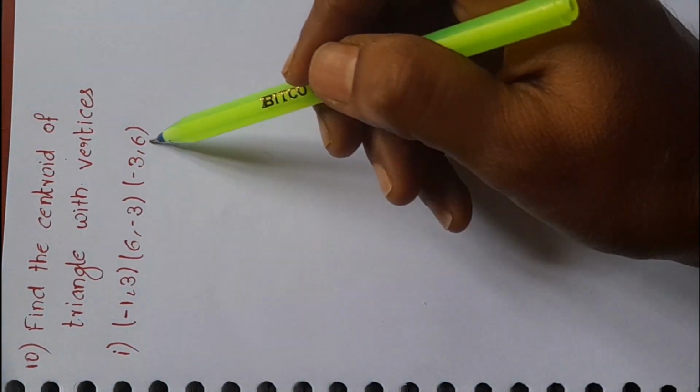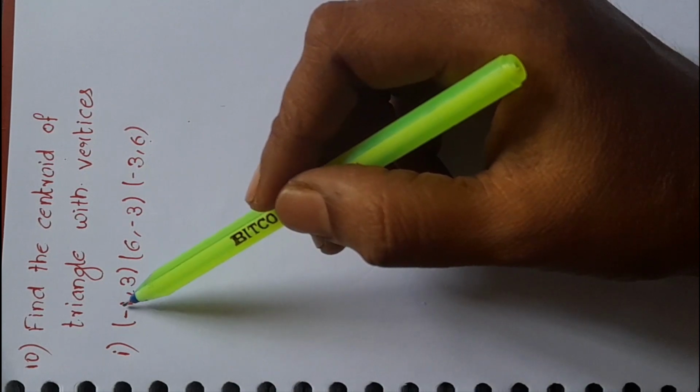10th question is: find the centroid of the triangle with vertices (-1, 3), (6, -3), (-3, 6). Three parts are given in the 10th question. Let us solve the first one, and the second and third you do yourself.